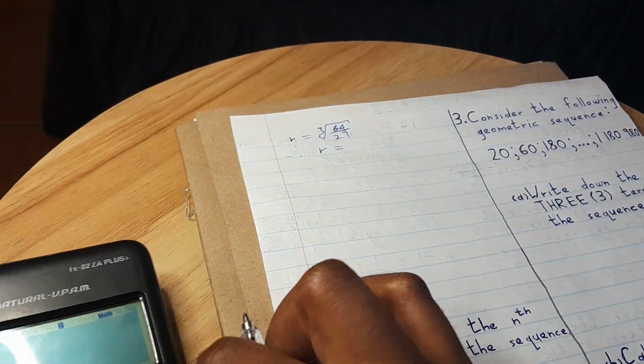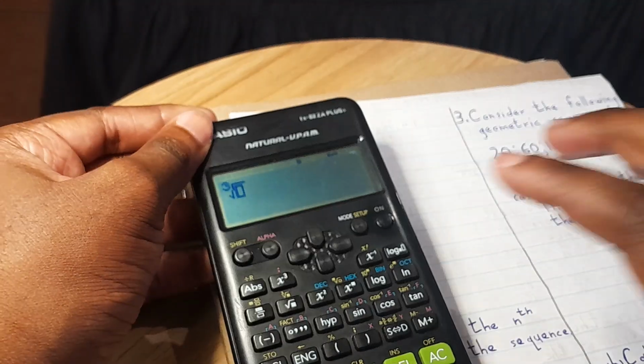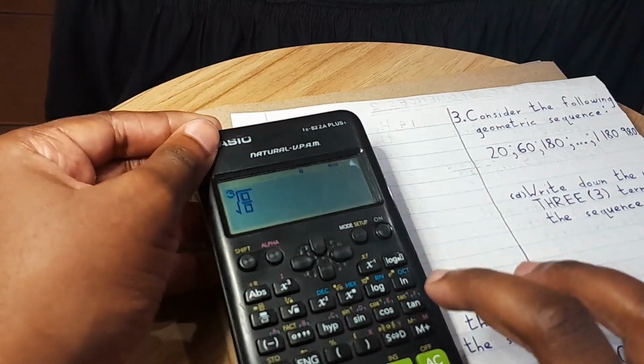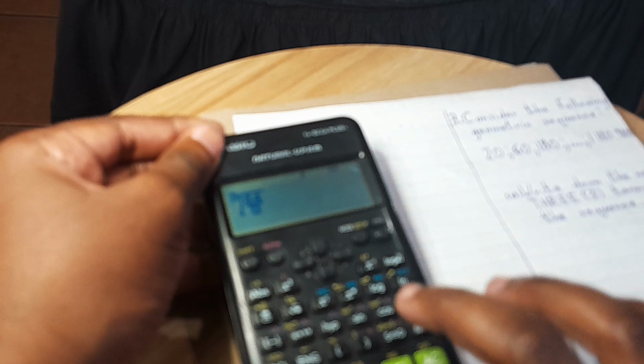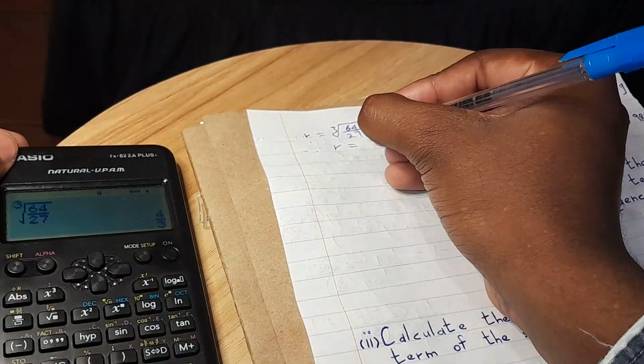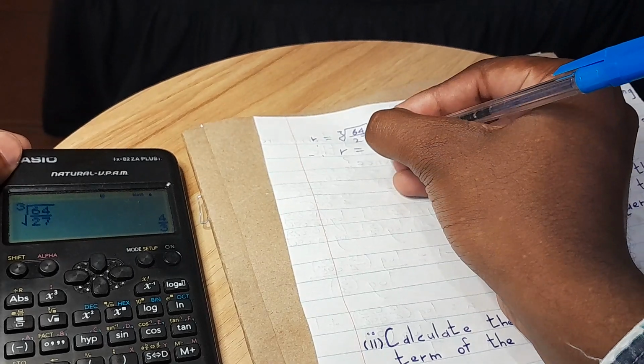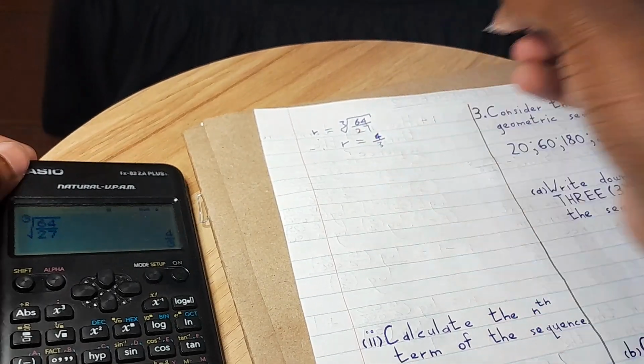So what is the cube root of 64 over 27? It's 4 over 3. Sorry about that, 4 over 3.